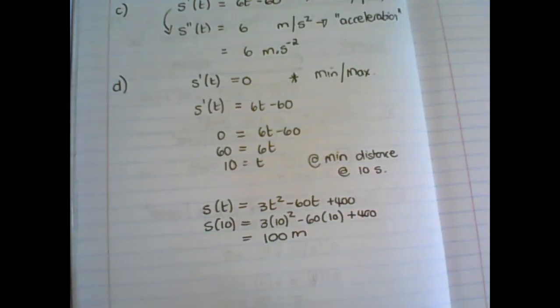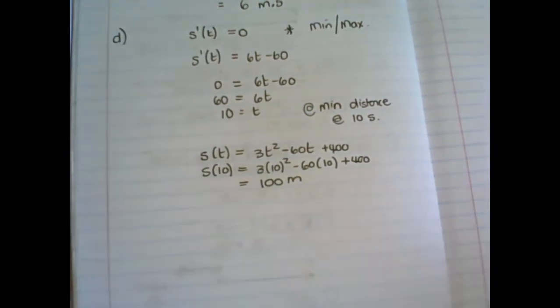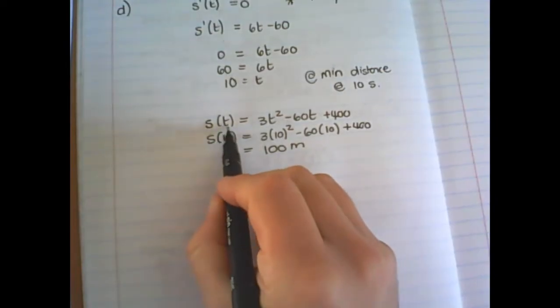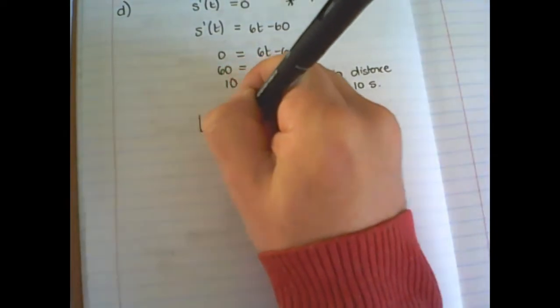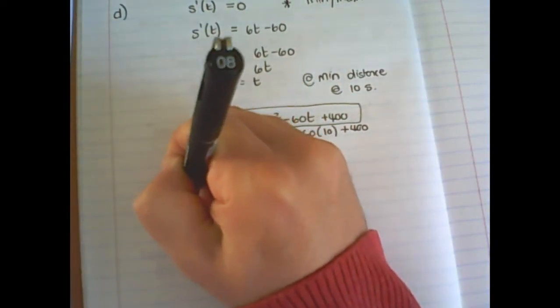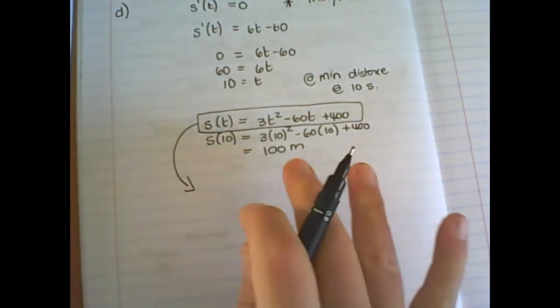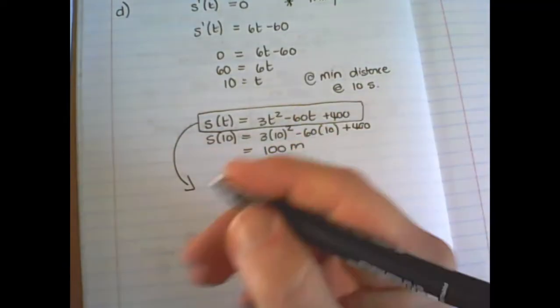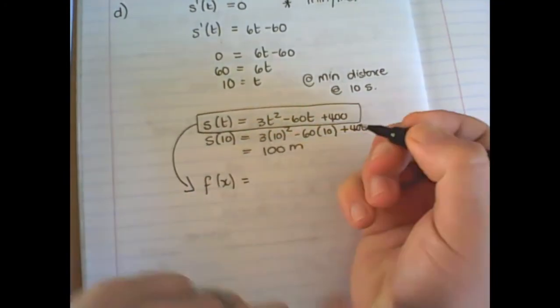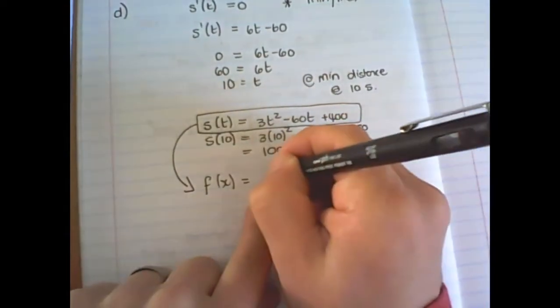Now, before we continue, let me explain why this is a minimum. If you see this equation, if I replace it with the normal notation which we use for graphs, it will be f(x), and it means I replace every t with an x.